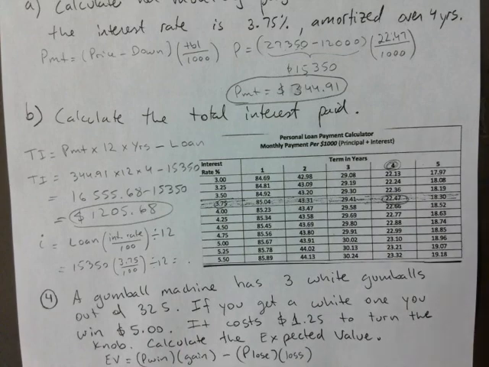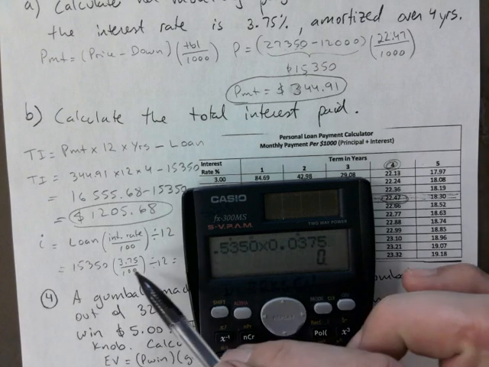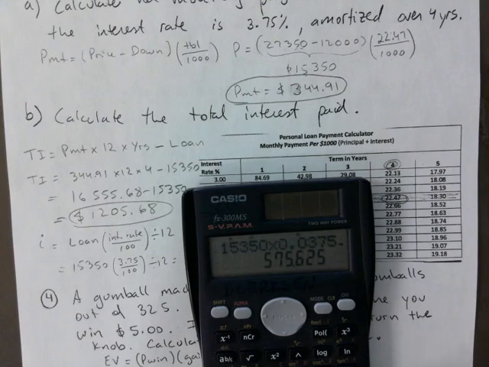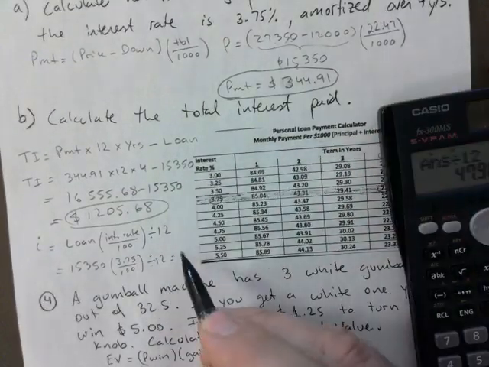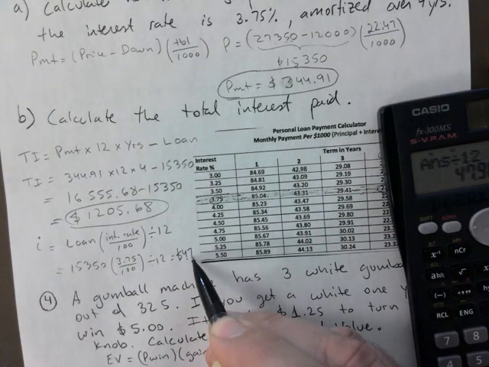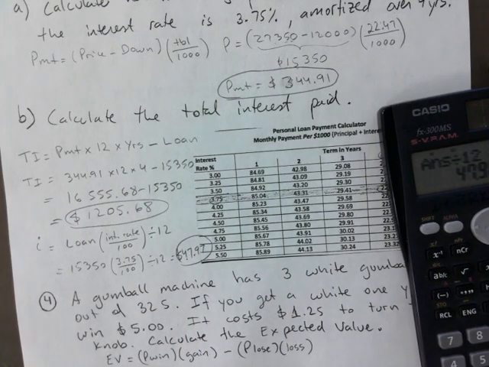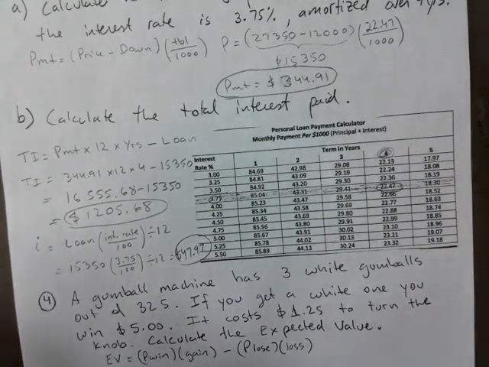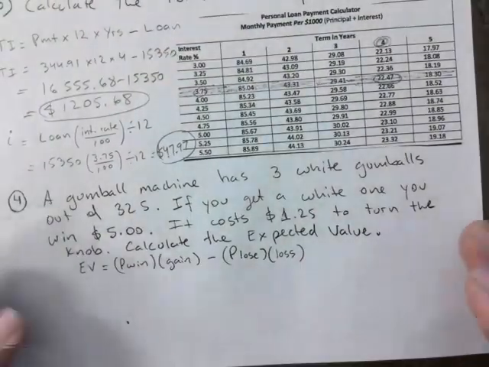So 15,350 times 0.0375, divided by 12, is 47.97. That's how much interest you would be paying on the first month. And it changes ever so slightly afterwards. You remember amortization tables? Nightmare or good memories? I don't know.